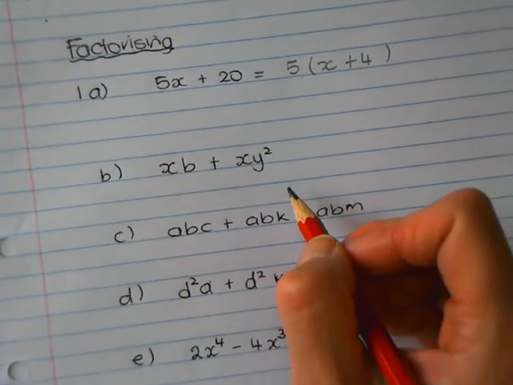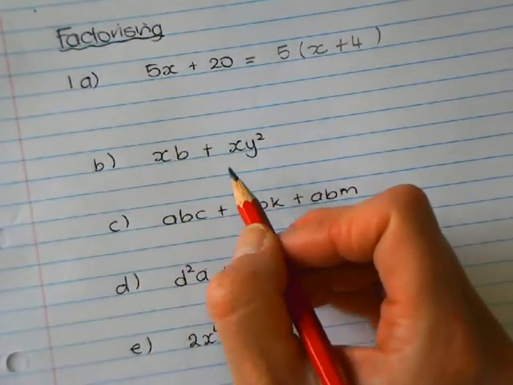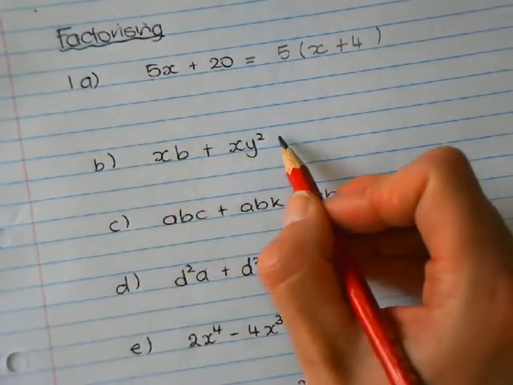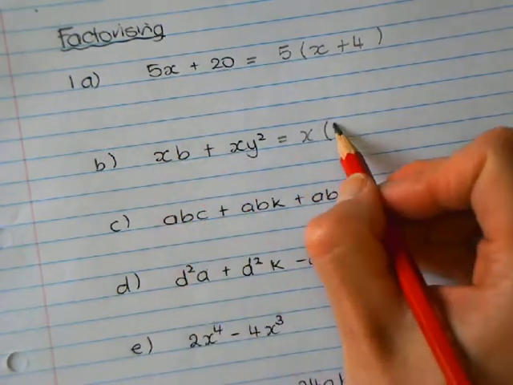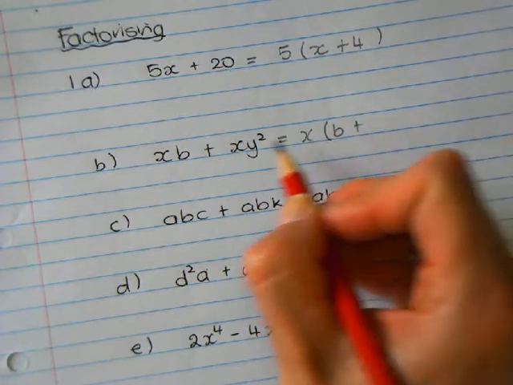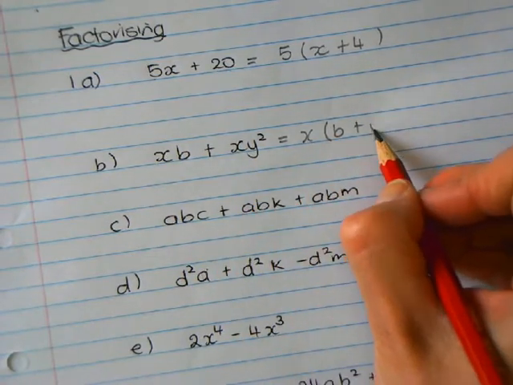And the next one here, looking through, there's no numbers, but there's certainly x in both these terms. So I can take x on the outside of my bracket. x times what gives me xb? There's b. x times what gives me xy squared? I need a y squared.